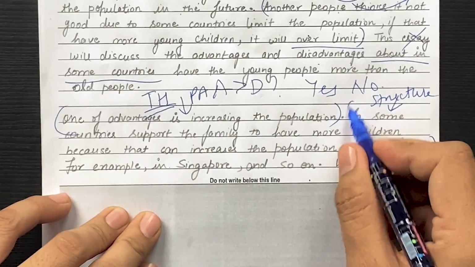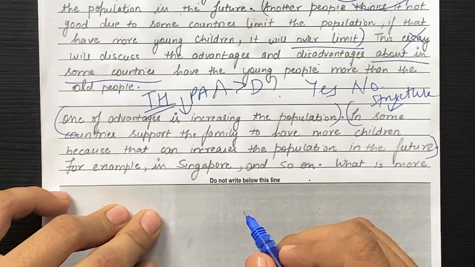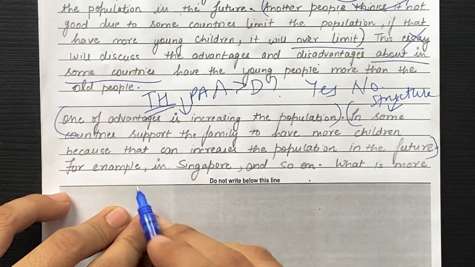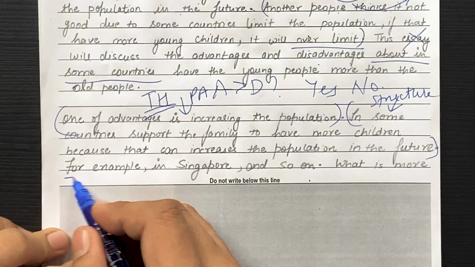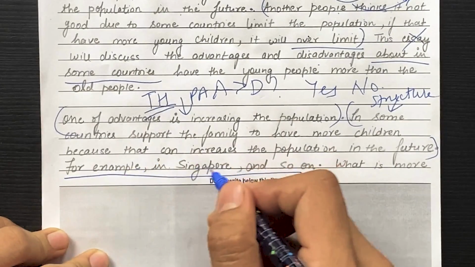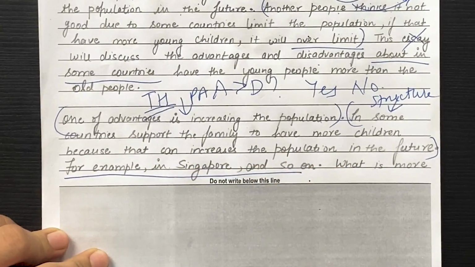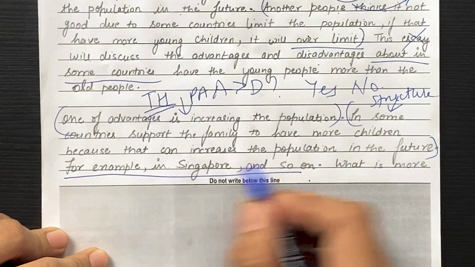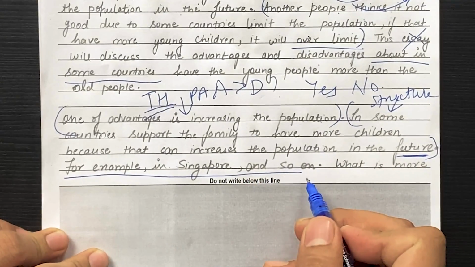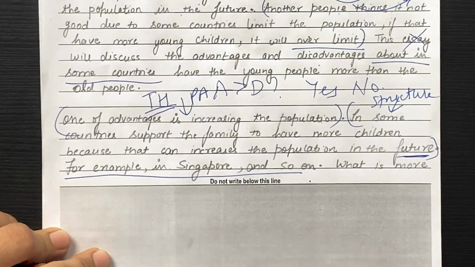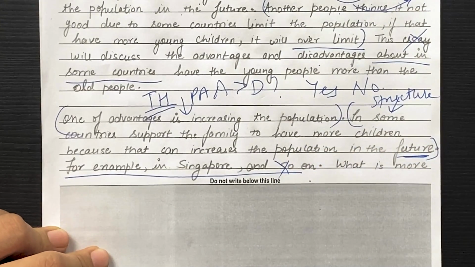I'm not sure what the person wants to say here. So again, the idea is not clear. For example, "in Singapore and so on" is not clear. If you want to use such words as "for example, in Singapore," you could have connected them with this sentence itself. Why create a new sentence with just a few words? Not a good idea. So not a good example, I would say.